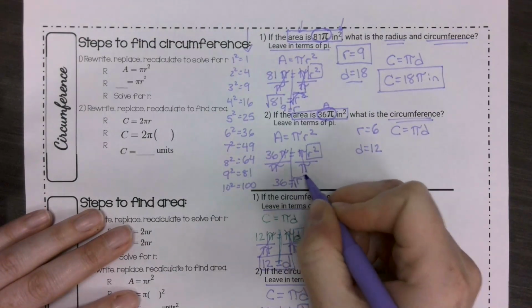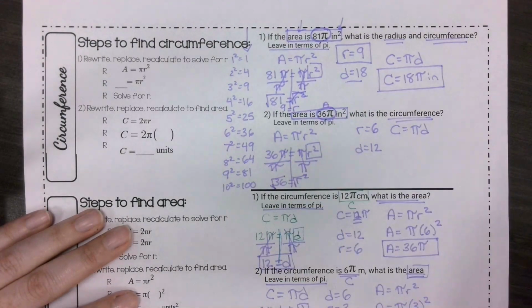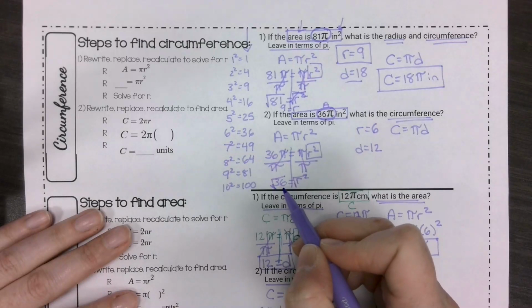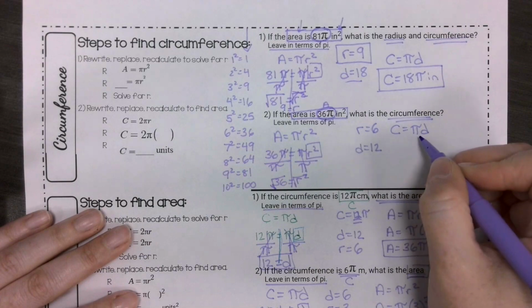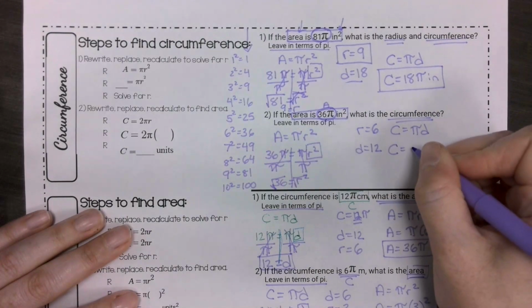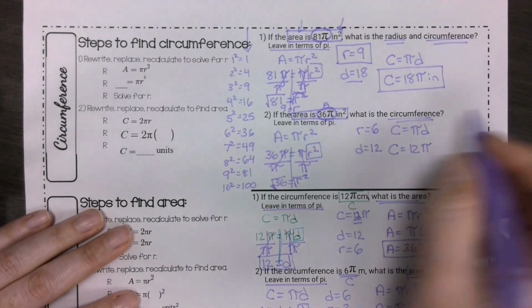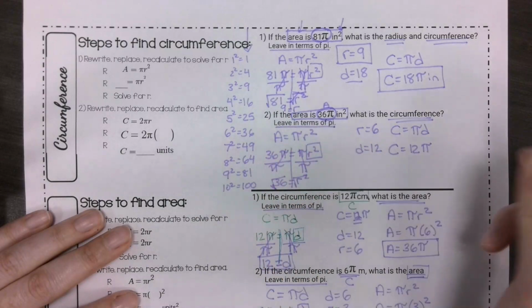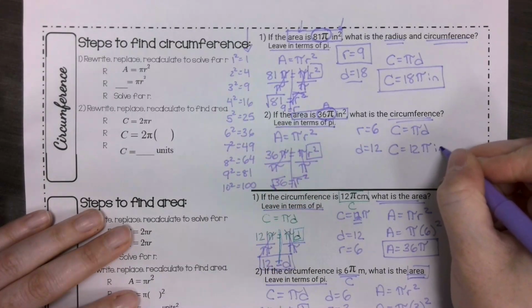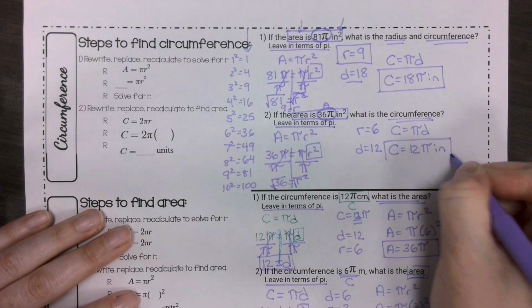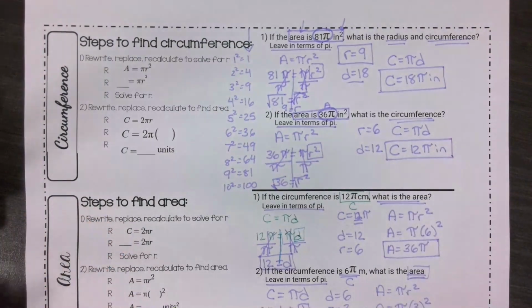Again, you could have square rooted both sides to find out, but you guys will always have a perfect square here. It will never not be a perfect square. Now we can find our circumference. C equals 12 pi. Check back, leave in terms of pi, therefore we are finished. It is C equals 12 pi inches.